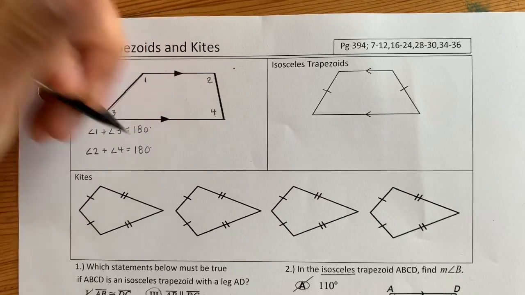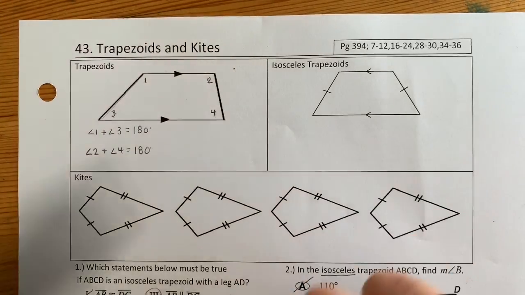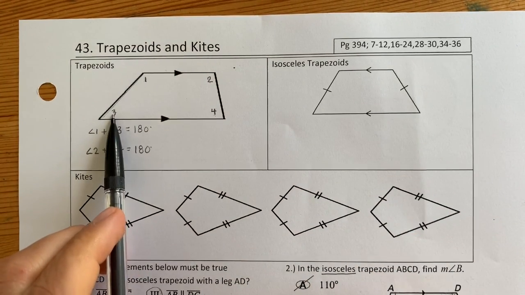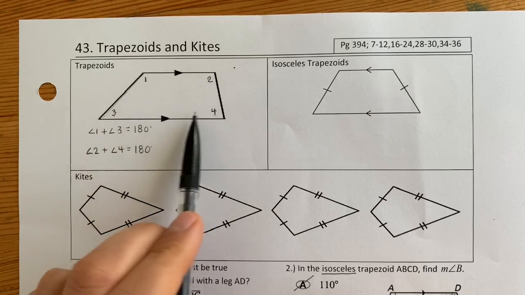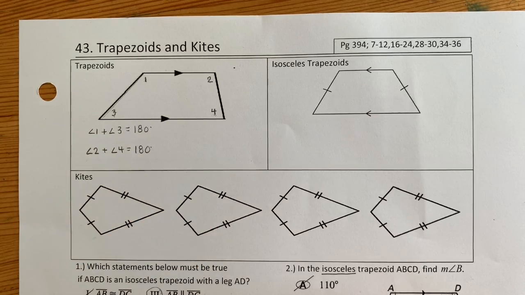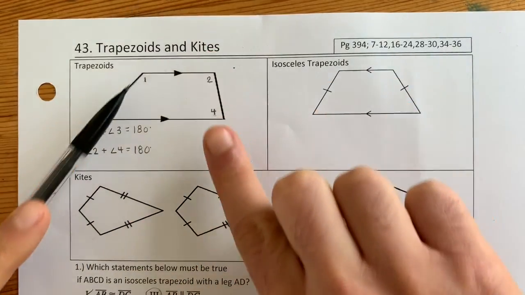They equal 180. But don't make the mistake of saying 3 plus 4. Those added together do not make 180, because these are not parallel lines here.